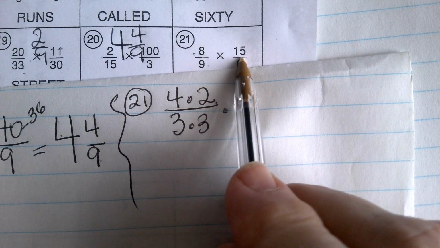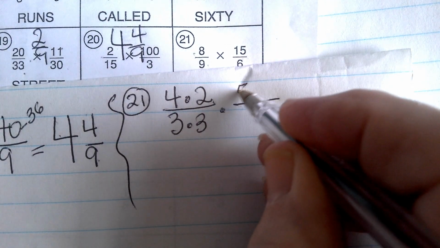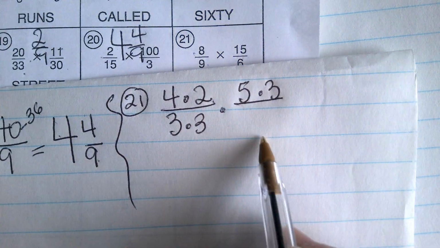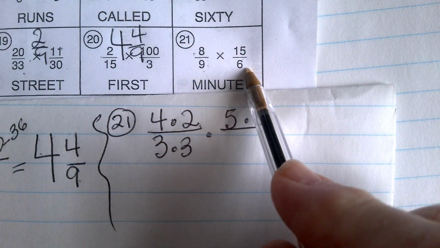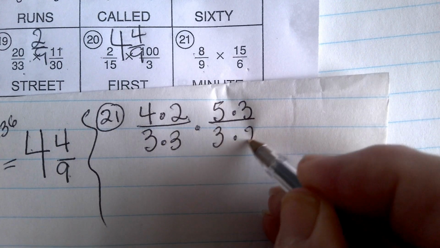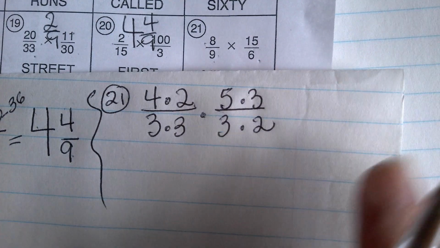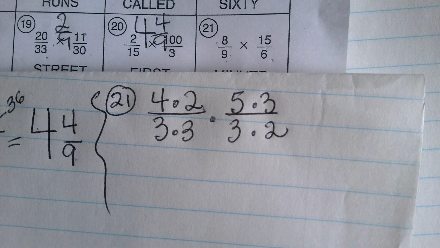And Gianni, how can I break up 15? 5 times 3. And how can I break up 6? 3 times 2. Okay, so I've broken up everything. So now, rather than having great big numbers, they're a lot smaller.